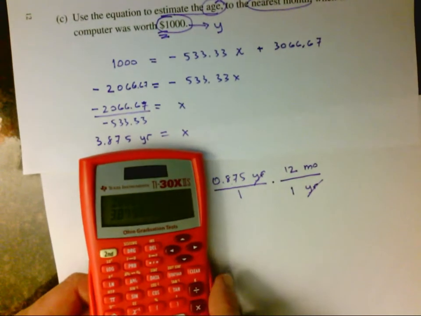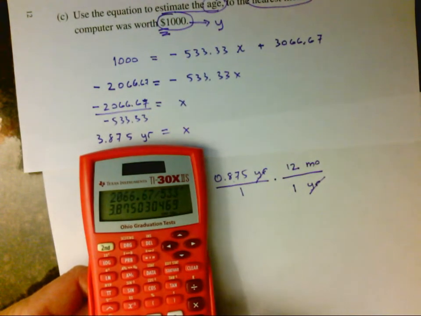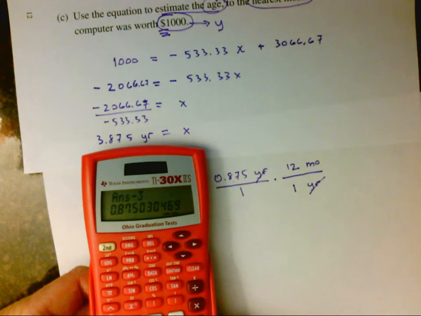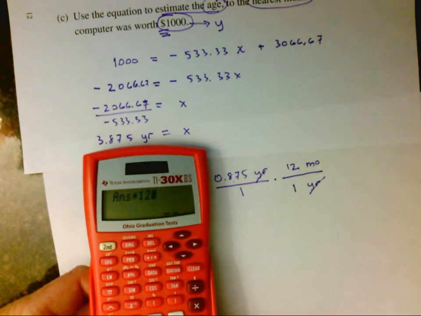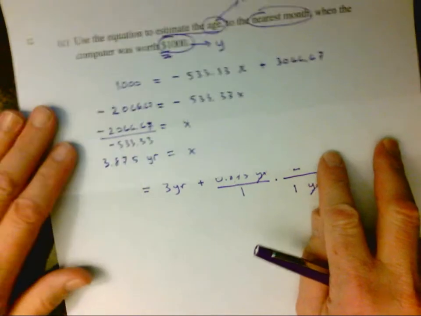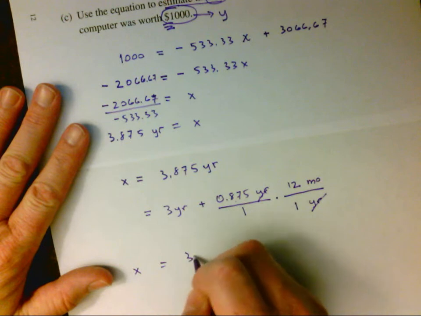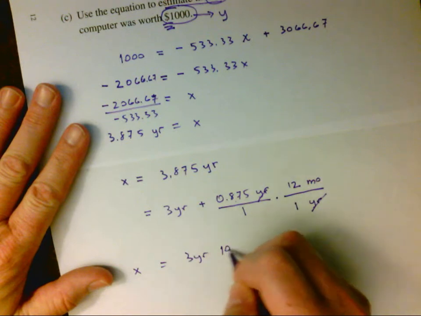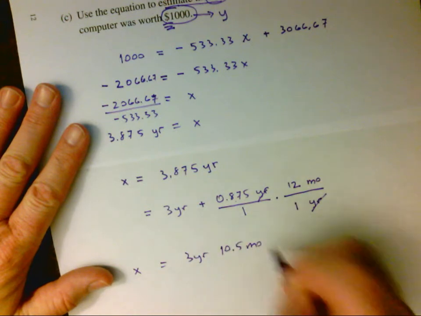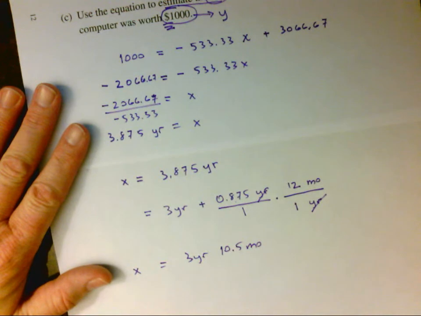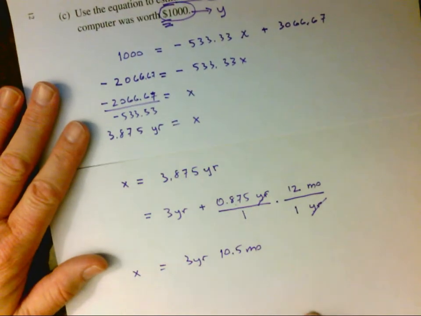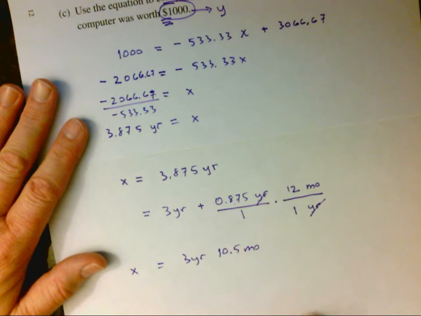So what I could do here to get the 0.875 is subtract the 3, then multiply by the 12, and you get 10.5 months. So x equals 3 years, 10.5 months. And you could round that up to 11 months or leave it as 10.5 months depending on what your boss is expecting.